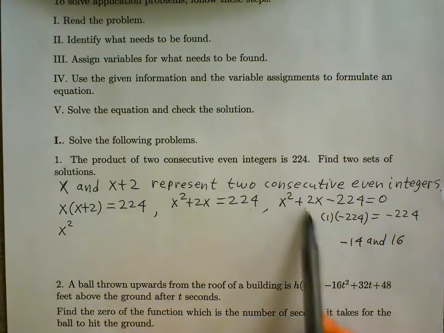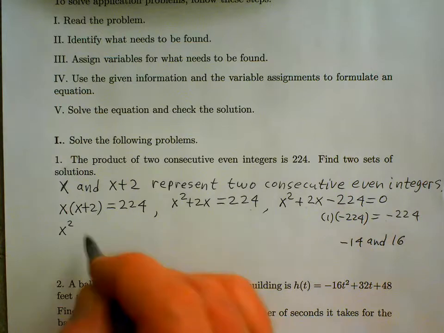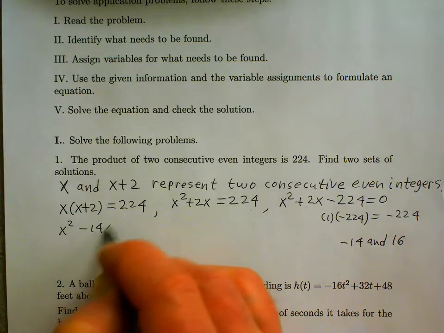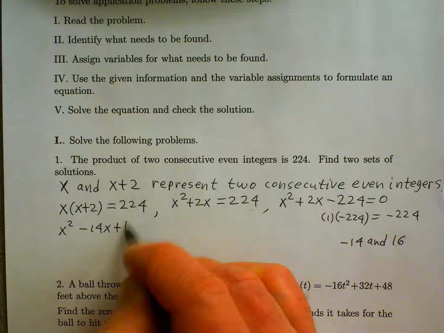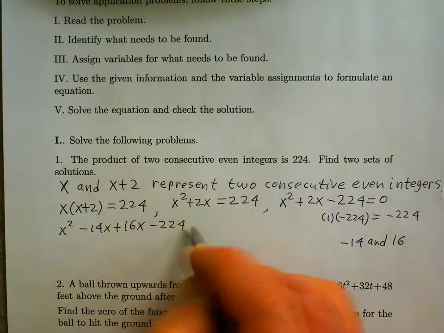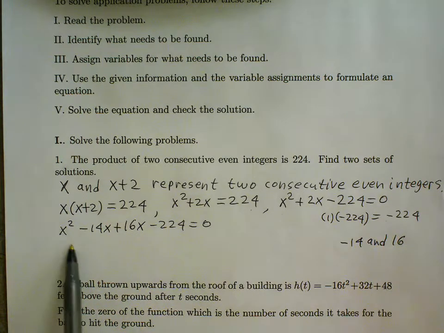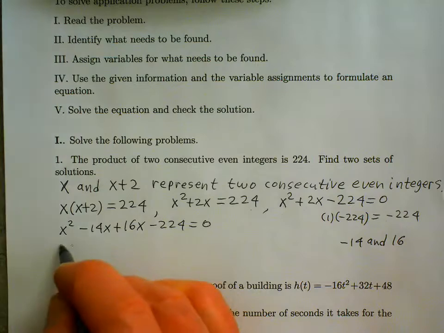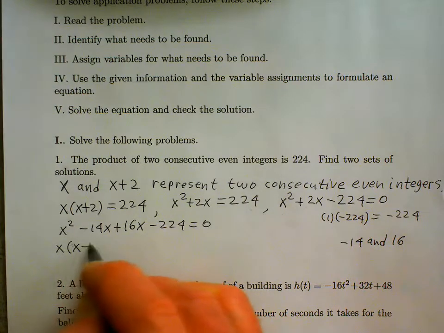So transform the trinomial into a quadrinomial: x squared minus 14x plus 16x minus 224 equals 0. Out of the first two terms, factor out x. So we get x times x minus 14.